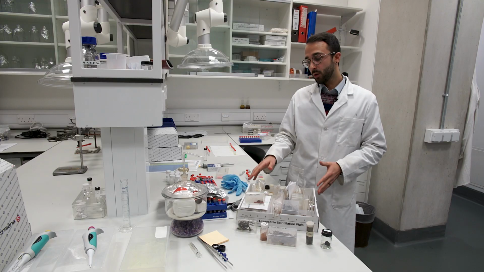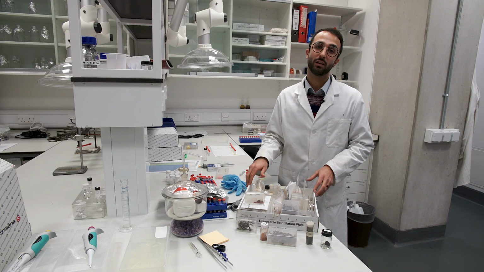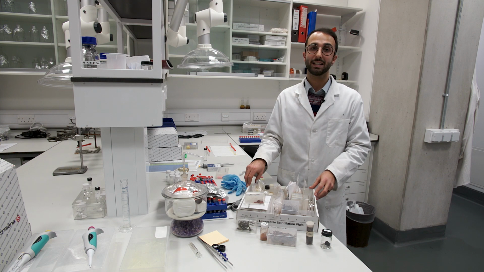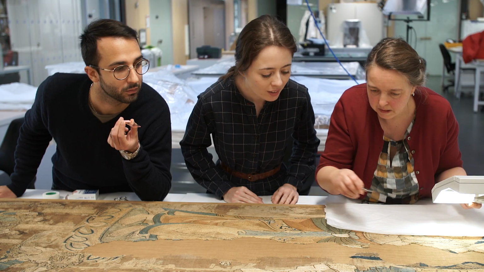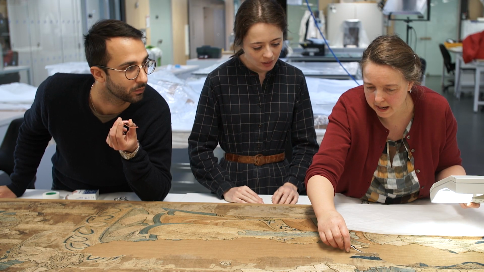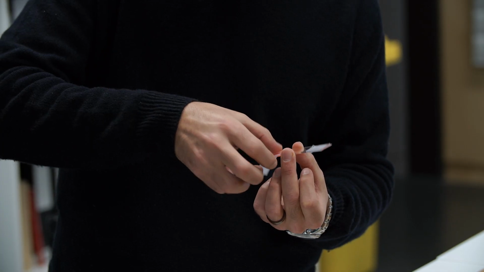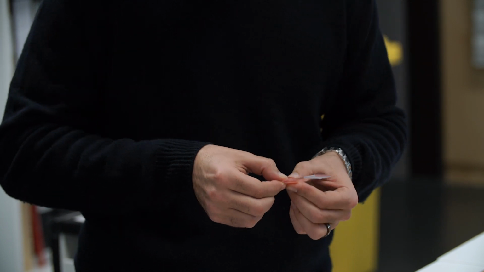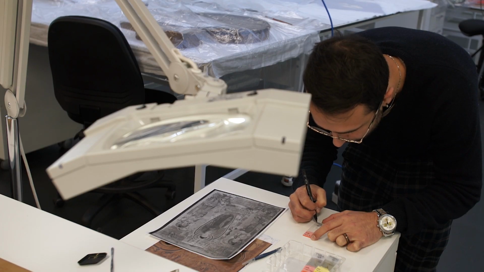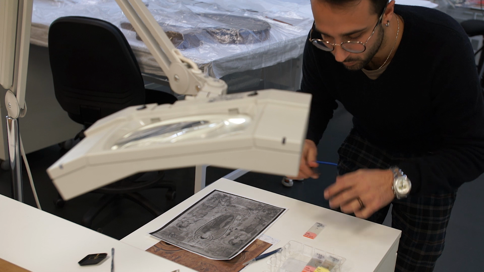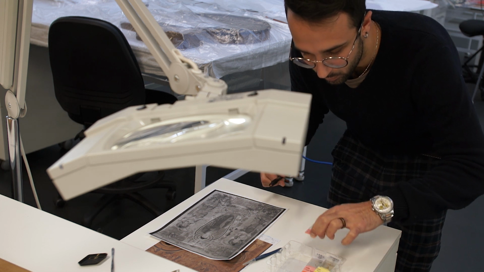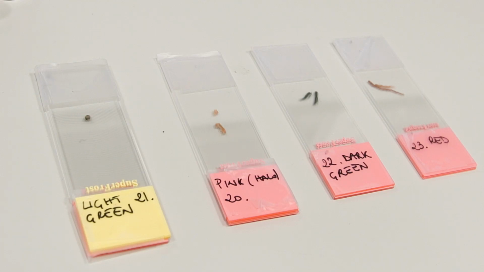Today I'm gonna work on some samples taken from a famous Chinese textile referred to as the Vulture Peak. I was with Monique and Hannah and we were sampling the textiles, and what we did was taking small amounts of fibers and we put them between two glass slides and labeled them.